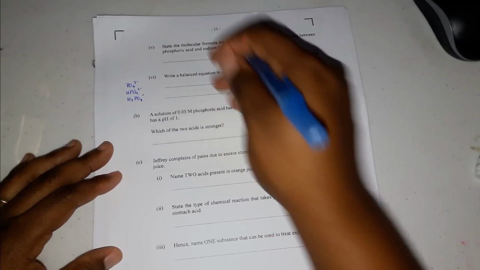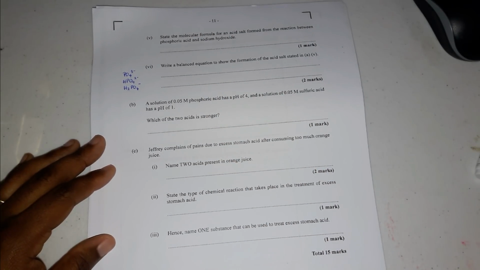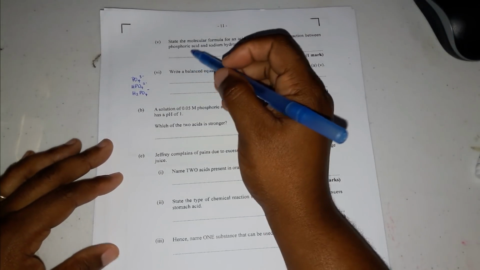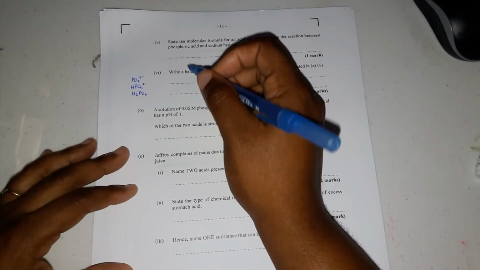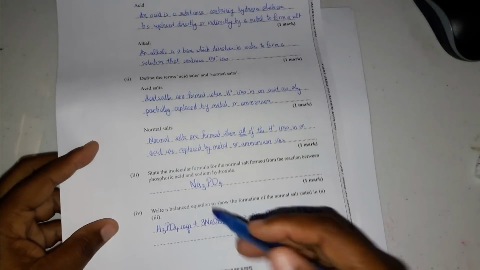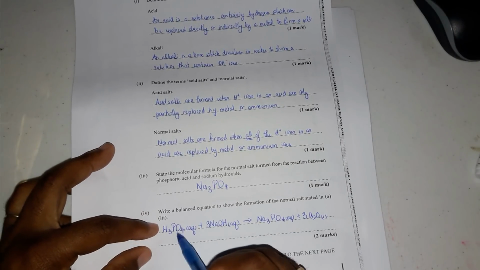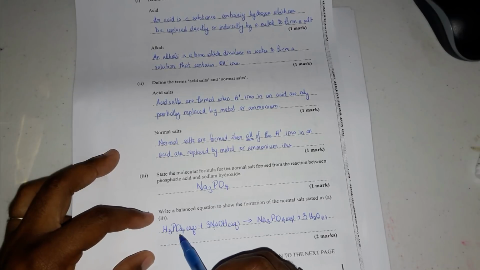So the acid salt will contain some of the hydrogen ions from the acid. So the salt wouldn't just be the metal and the anion, the cation and the anion, just like how you would see it here. It wouldn't just be this reacting with this, because this wouldn't ionize fully.